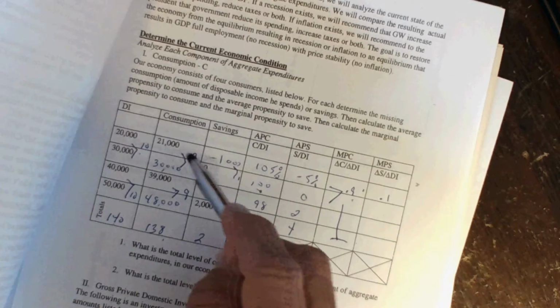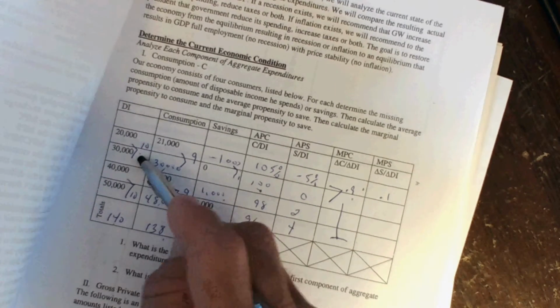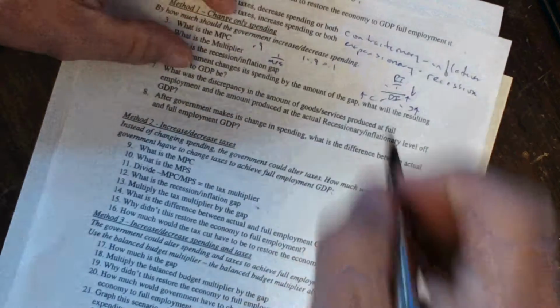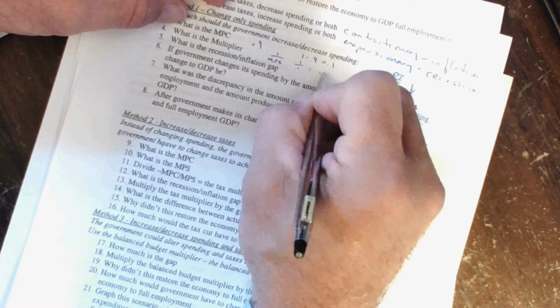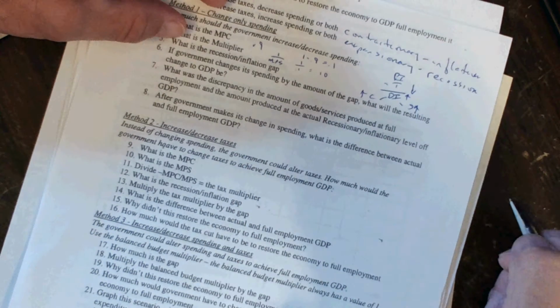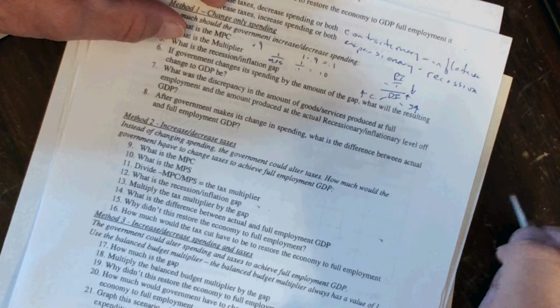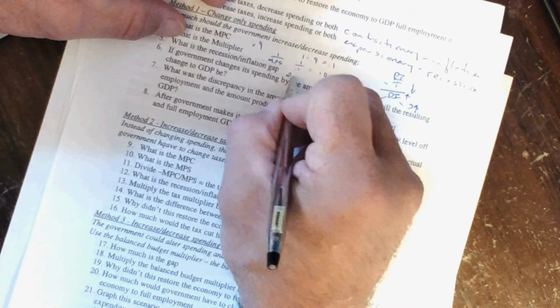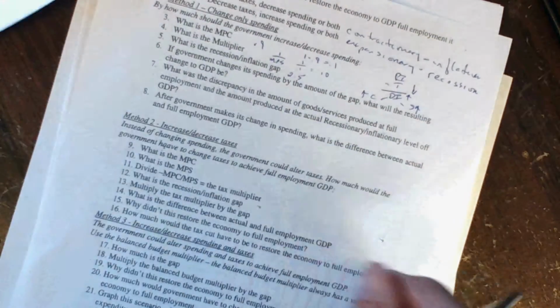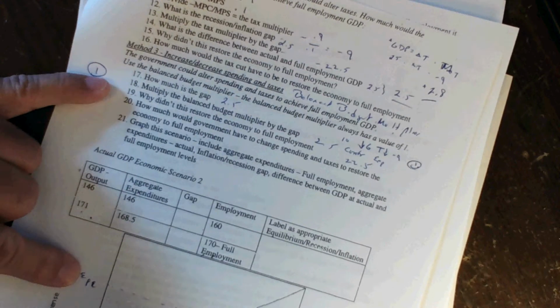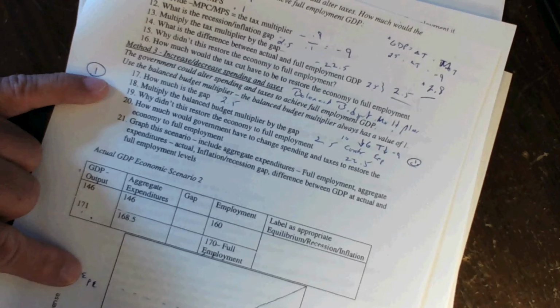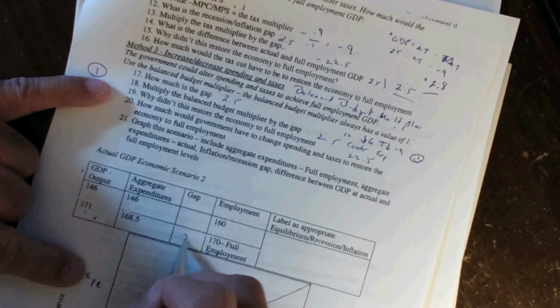Or you can determine it by taking the change in savings. When income changes by 10, savings changes by 1, it's 0.1. So the multiplier is 1 over 0.1 equals 10. Every time the government changes spending by $1, GDP will change by 10. What is the amount of the gap? 2.5. 171, and the line that we are on at that disequilibrium would be 168.5. The gap is 2.5.